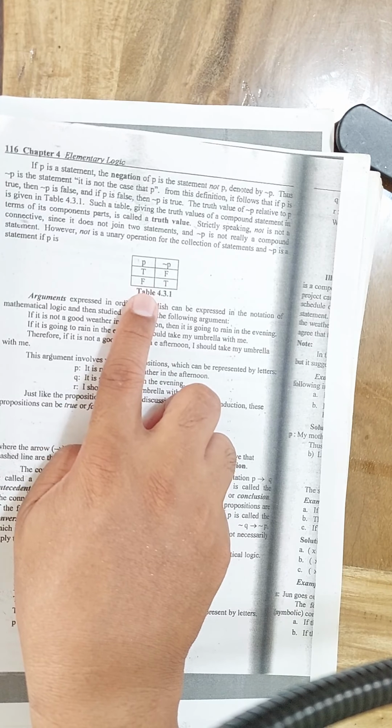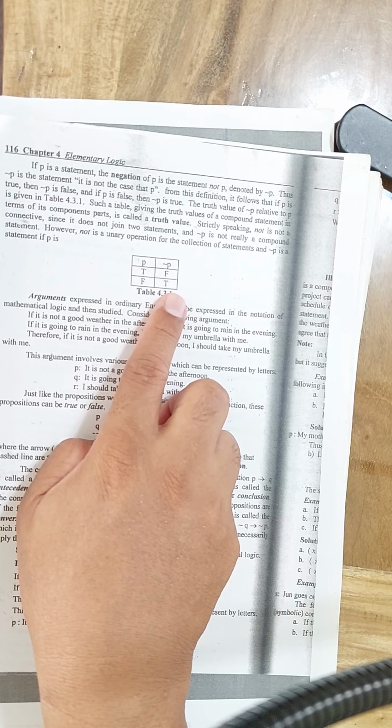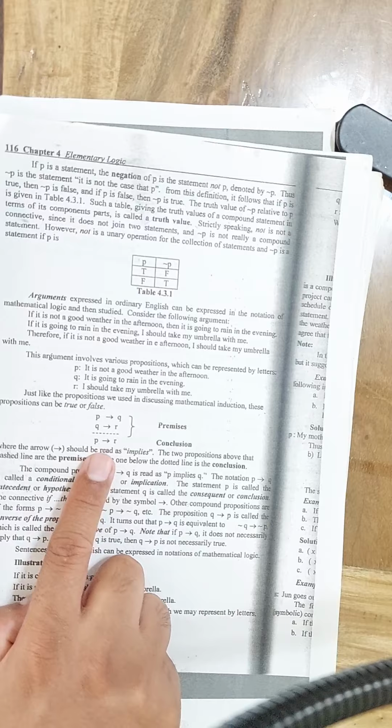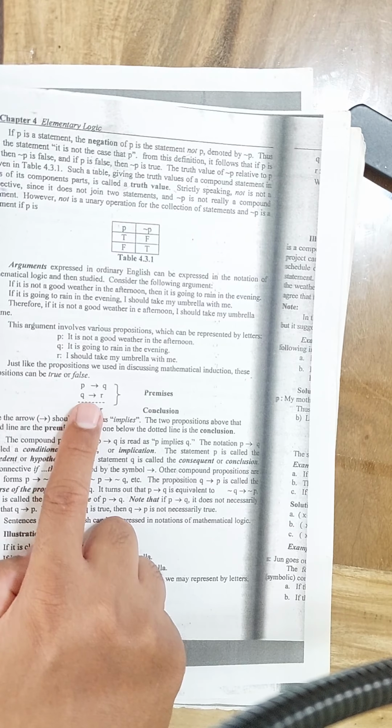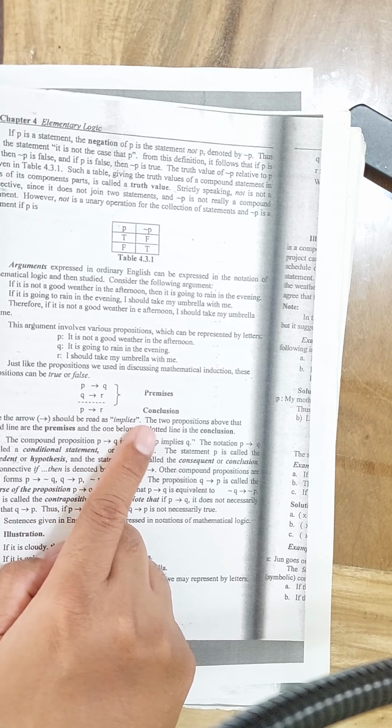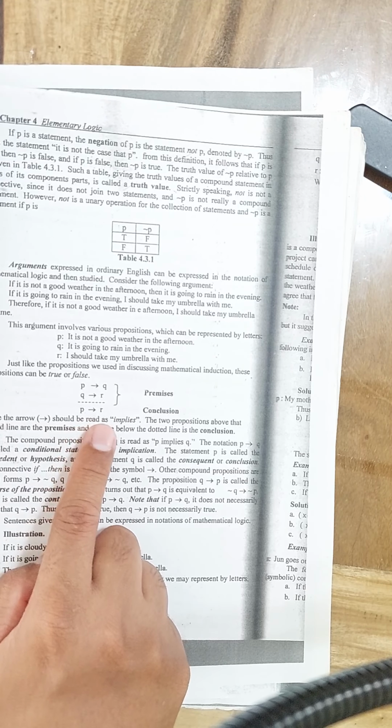If it is a false statement, then not P is true. For our premises, if P implies Q and Q implies R, then our conclusion would be P implies R. It's like in a transitive manner.